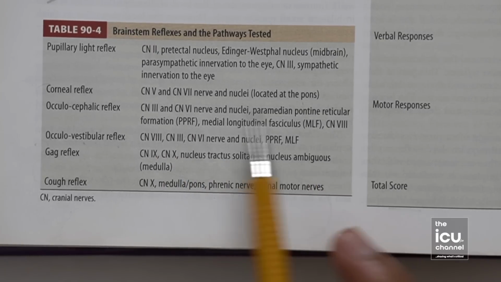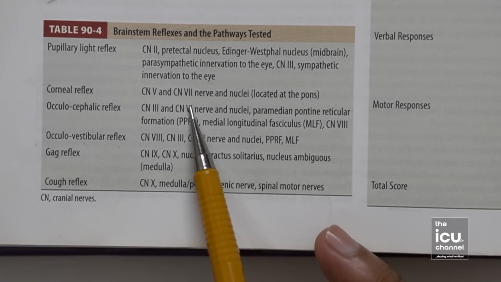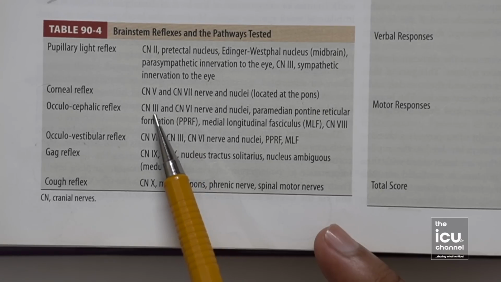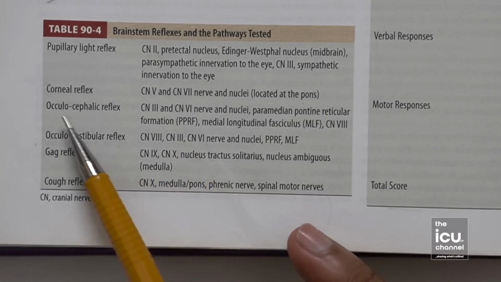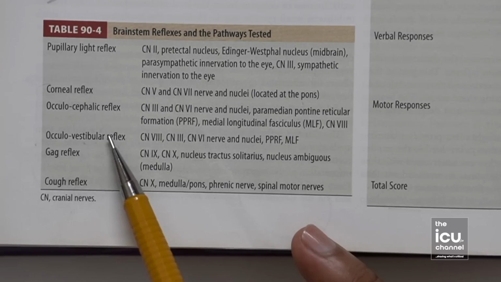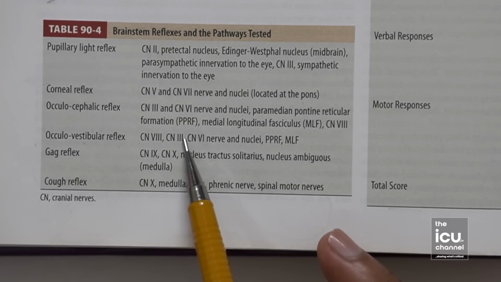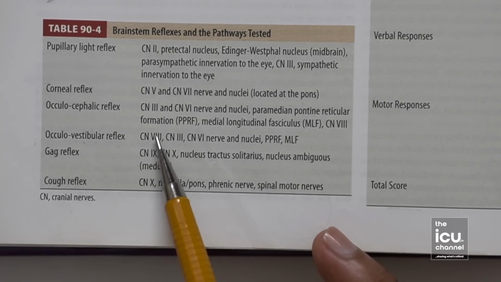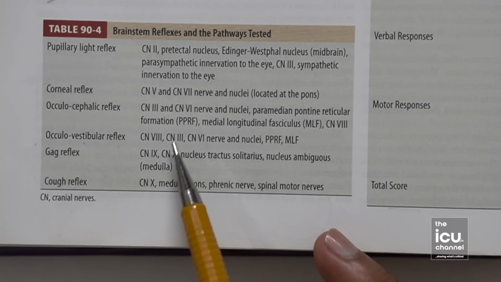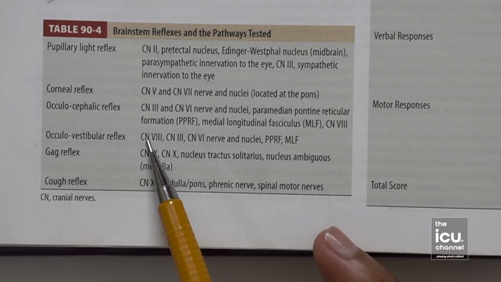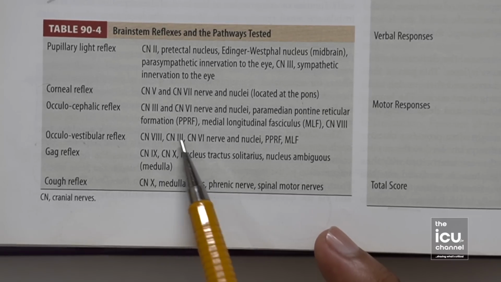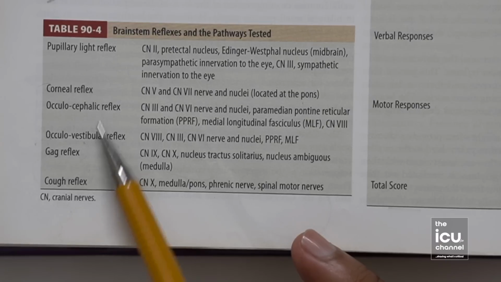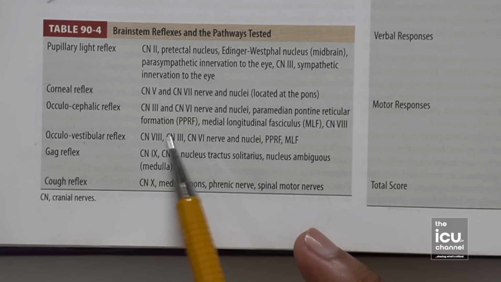Because 8 and 6 are located in the pons, we have tested the pons, and the third is located in the midbrain, so we have tested the midbrain. So oculocephalic reflex and oculovestibular reflex are both testing the same nerves: 8, 3 and 6. 6 and 8 are located in the pons, and the third is in the midbrain. So these two are testing the pons and a portion of the midbrain.